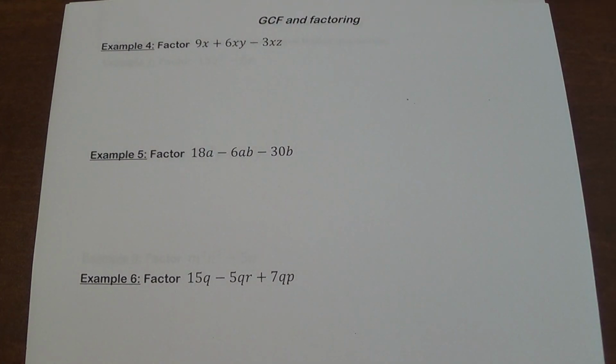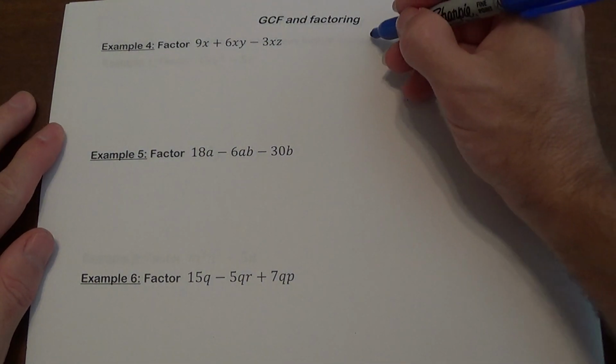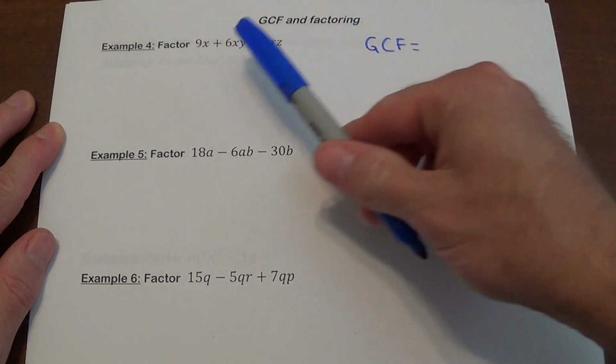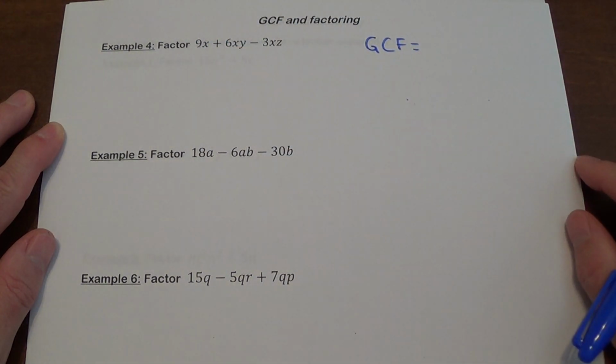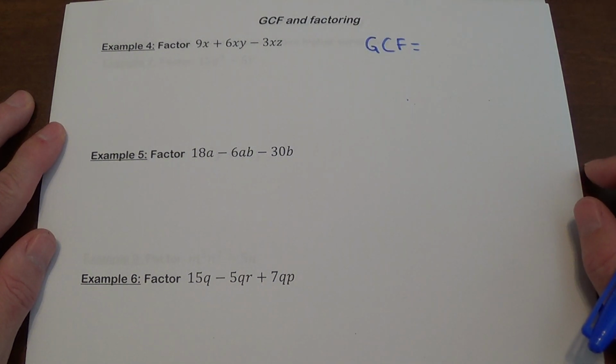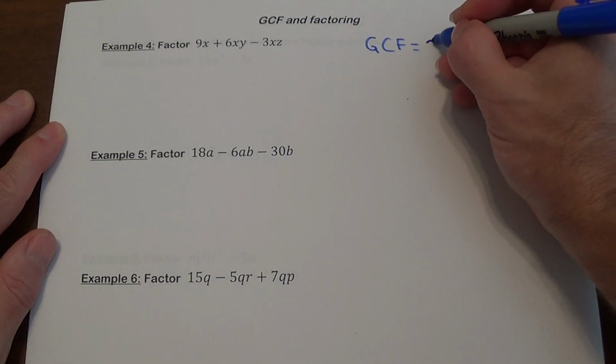Okay, now we're getting into some more complicated expressions. Some of them have 3 terms and some of them have multiple variables. So let's see how it's going to work with those. Let's take a look at the first one, 9x plus 6xy minus 3xz. I usually recommend students take a look at the numbers first. Between 9, 6, and 3, what is the greatest common factor? The greatest common factor for 9, 6, and 3 will be 3.